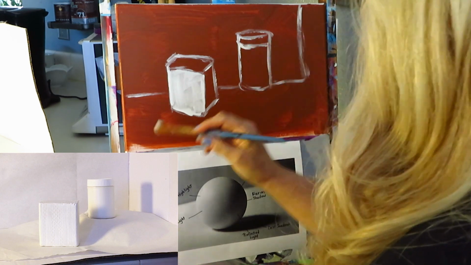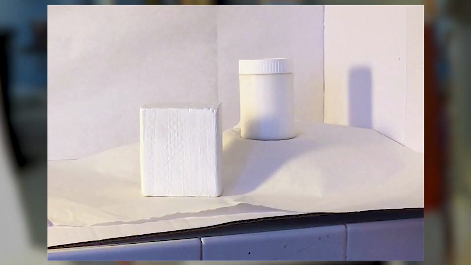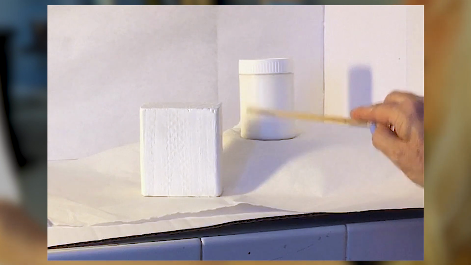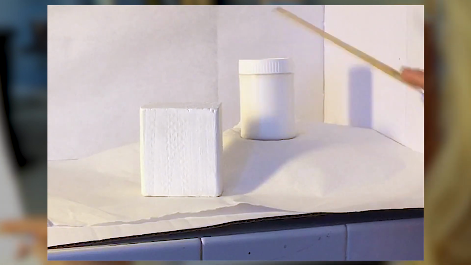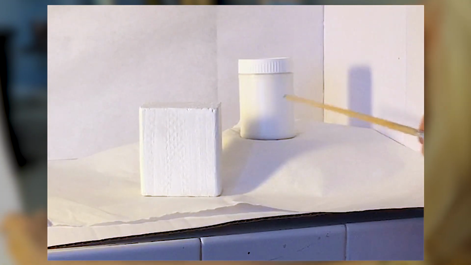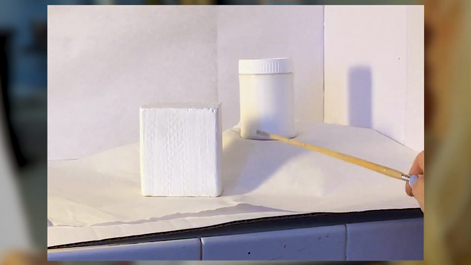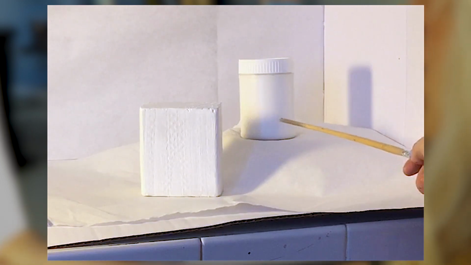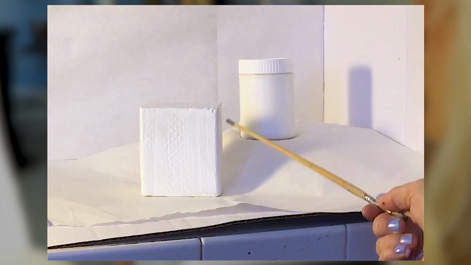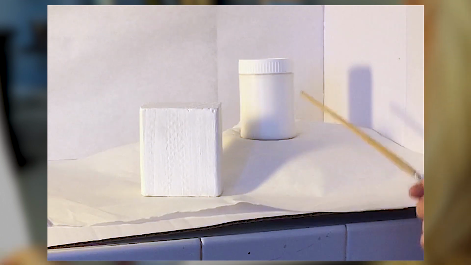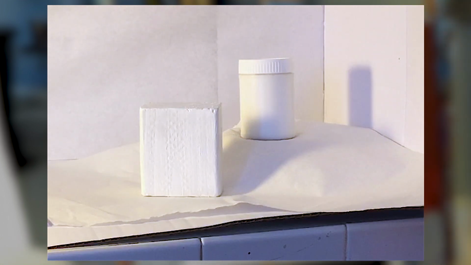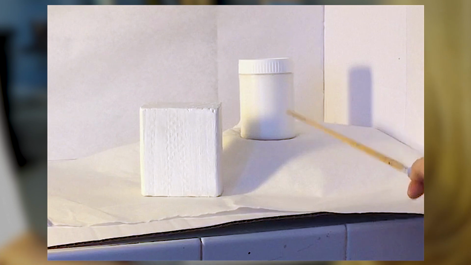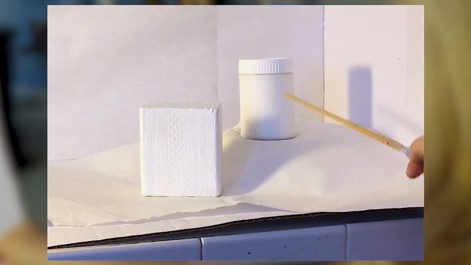The jar, you can see the edge of the jar along here is also that highlight, and then it gets whiter. However, you notice there is a shadow here that is reflecting off of this block of wood. Now, the actual formed shadow, the darkest part of this is right here in the center.